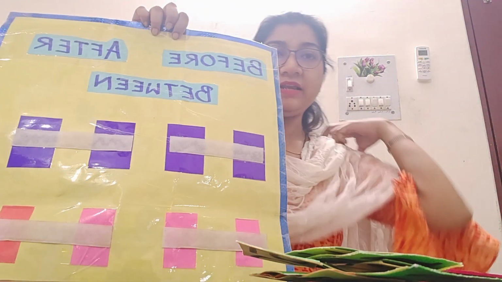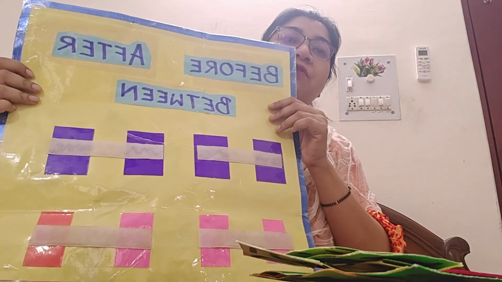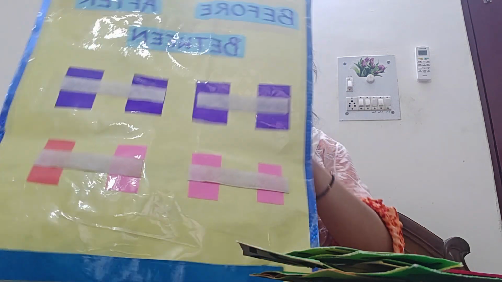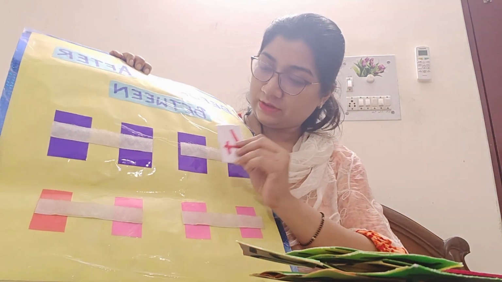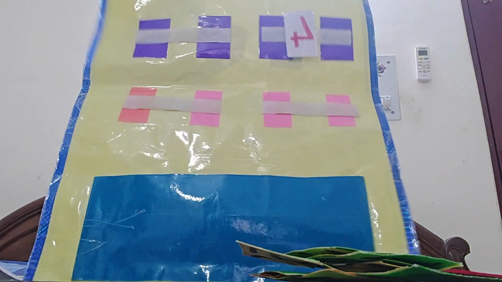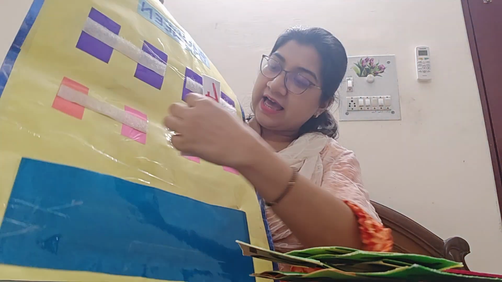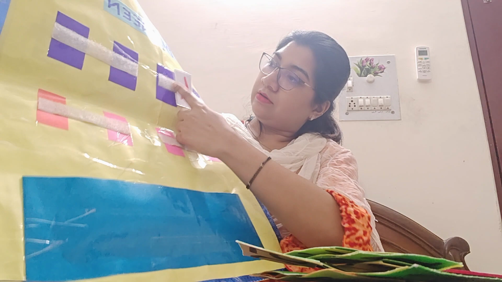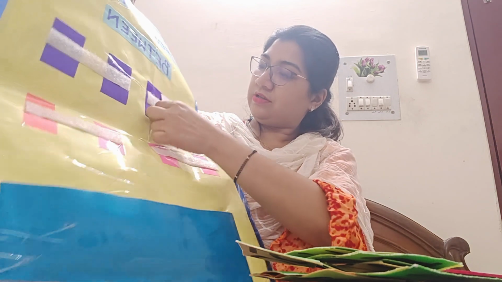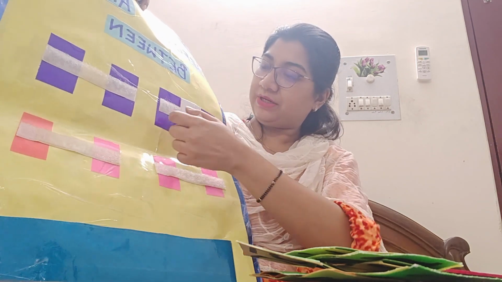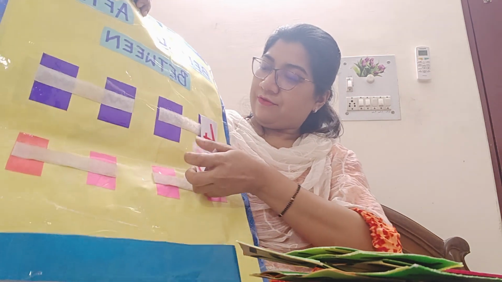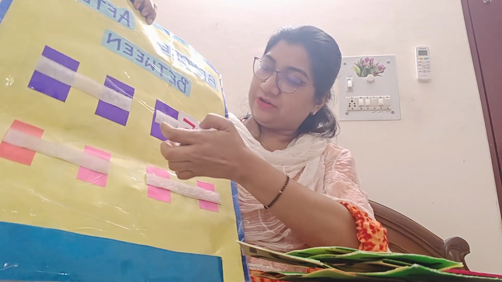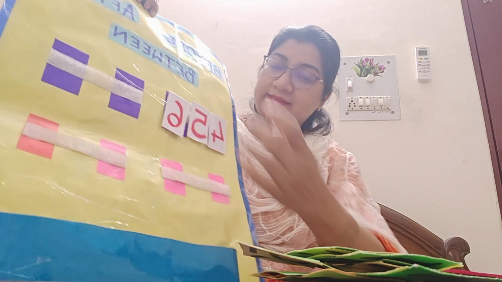Same way we can use the same numbers for before, after and between. So I have also stuck the Velcro over here. So 4, 5. So this is 4, 4 comes in between. 5 comes in between 4 and 6.